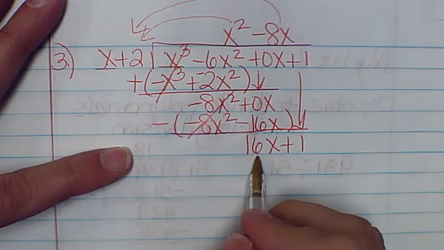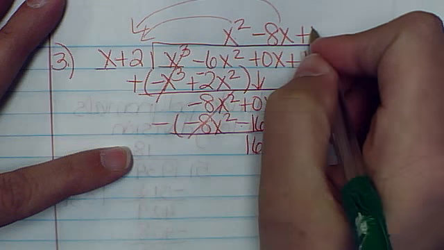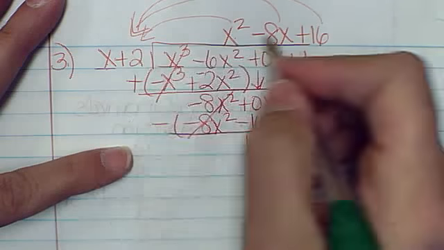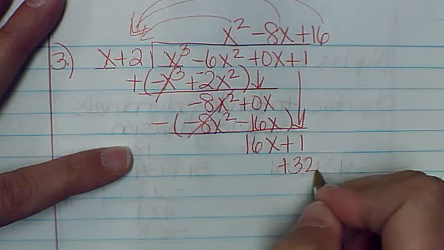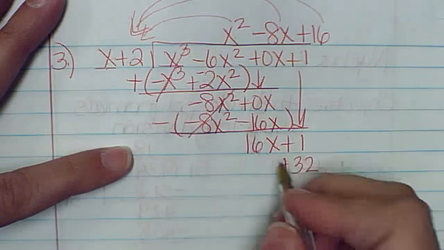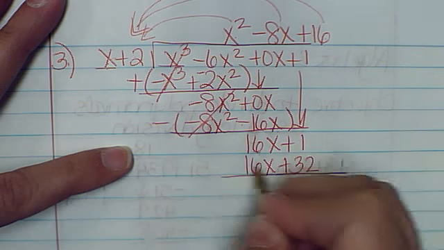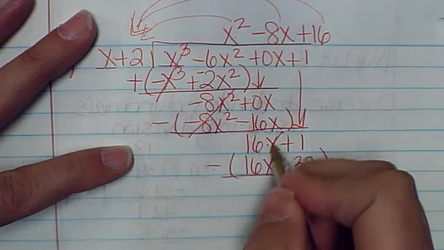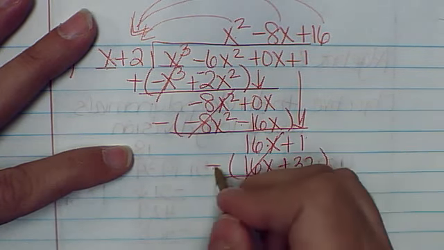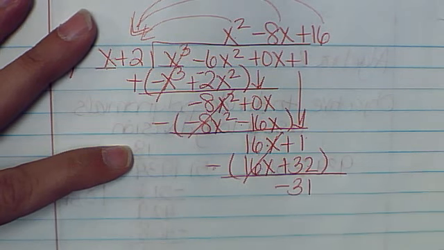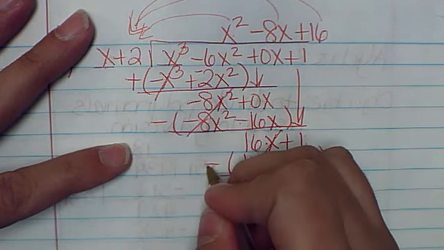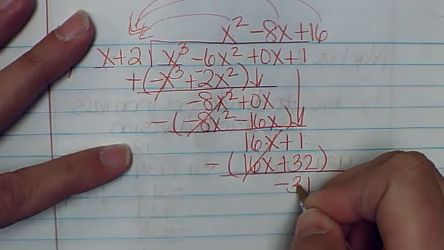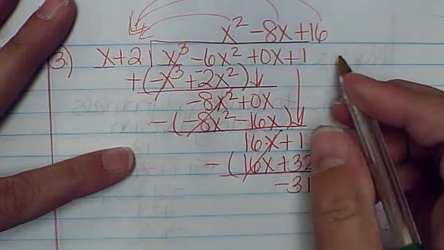What do we multiply x by to get 16x? Has to be 16. Distribute that 16. 16 times 2, 32. 16 times x, 16x. Minus sign in parentheses. 16x minus 16x goes away. 1 minus 32 is negative 31. Remember that is 1 minus 32. Has to be negative 31. You have to watch your signs there, so you have to make sure you're careful about that.